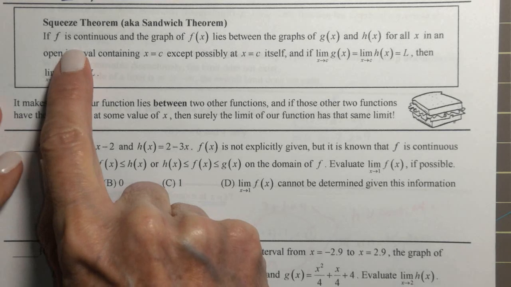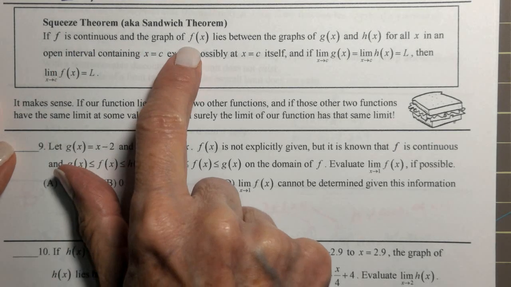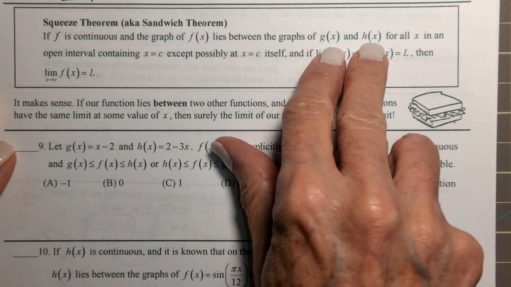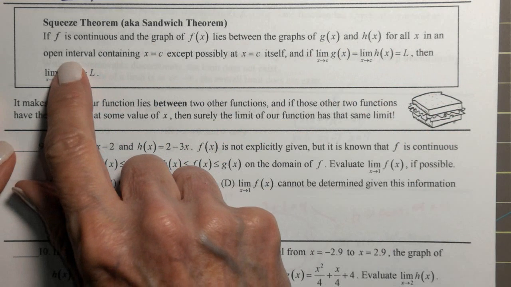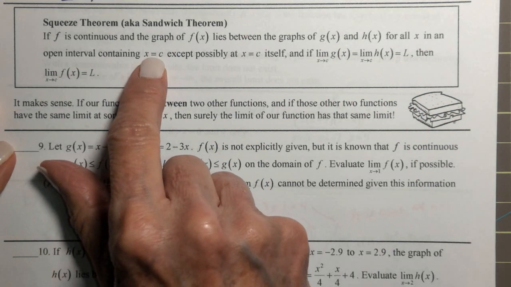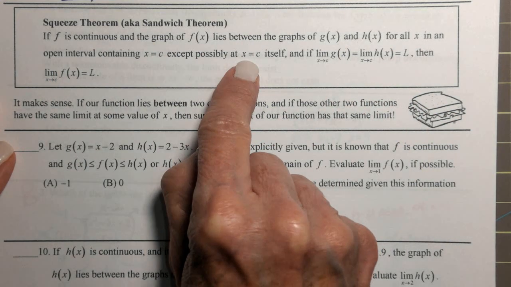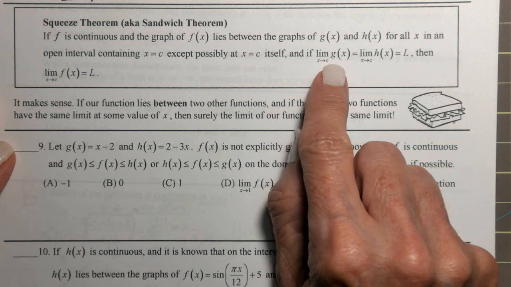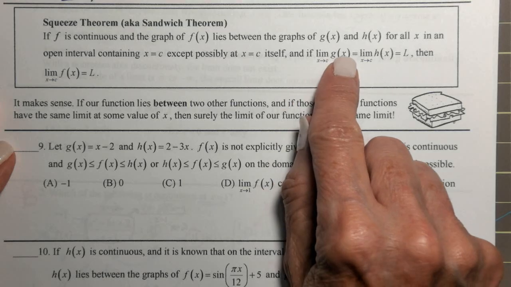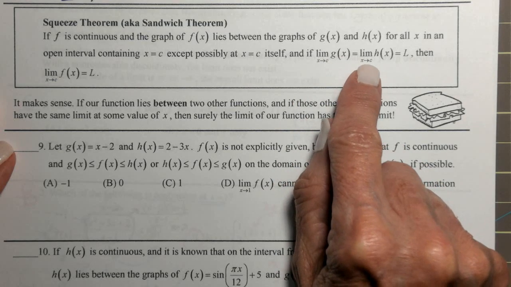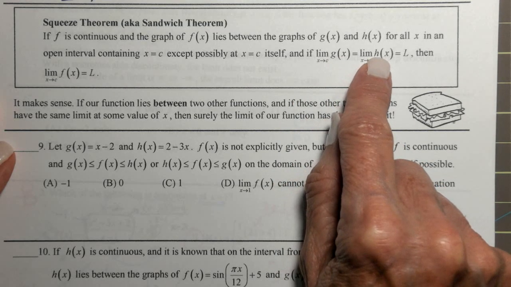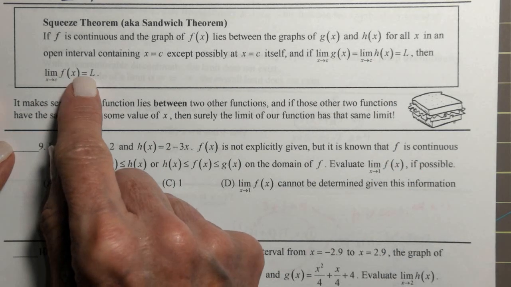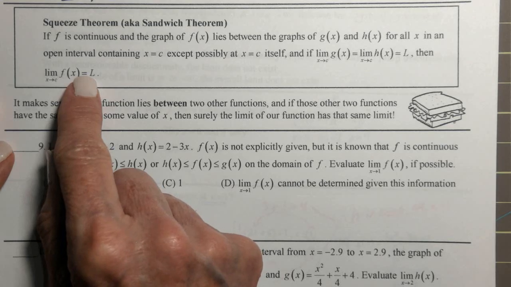If f is continuous and the graph of f lies between two other graphs for all x in some interval containing x equals c, except possibly at c itself, so there might be a hole there or something like that. If the limit as x approaches c of g is equal to the limit as x approaches c of h, then the limit as x approaches c of f must be the same value, okay?